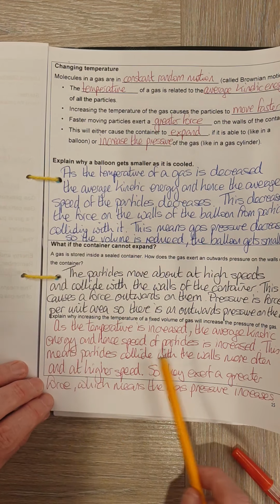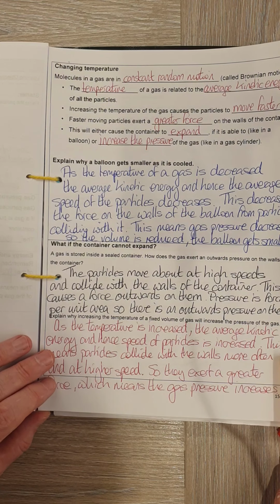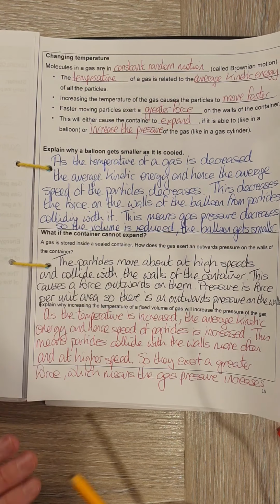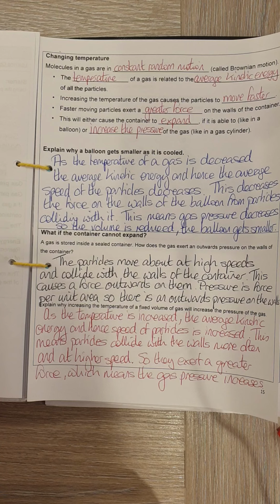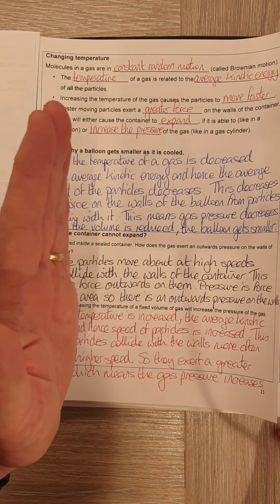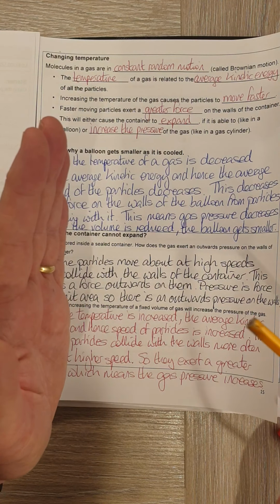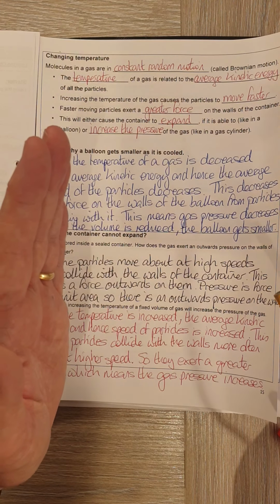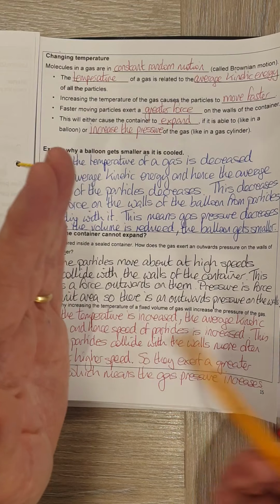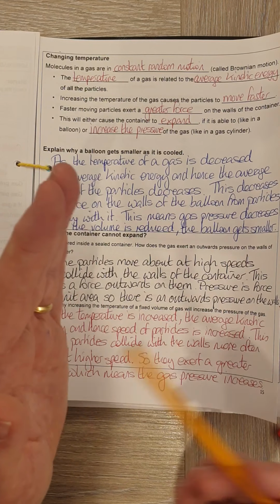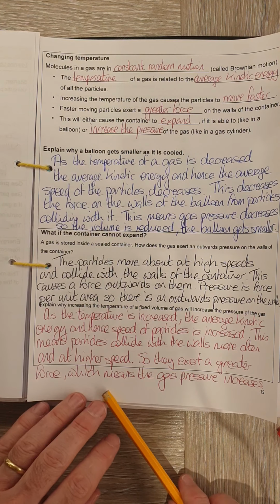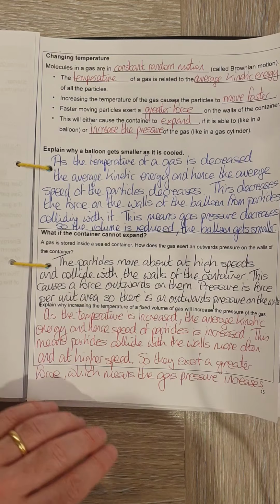Now, as we increase the temperature, that means the average kinetic energy and hence the speed of the particles is increased. That's what increasing the temperature means. So this means the particles are going to collide with the walls, A, more often, and also B, at higher speed. So when the temperature is low, the force is quite small, and they're not colliding very often. When particles are moving quickly, now the force is much larger, and it's happening much more often. So this means they exert a greater force outwards, which means that the gas pressure increases.